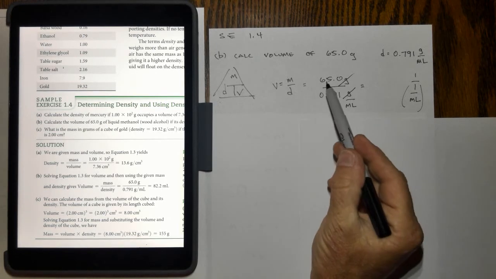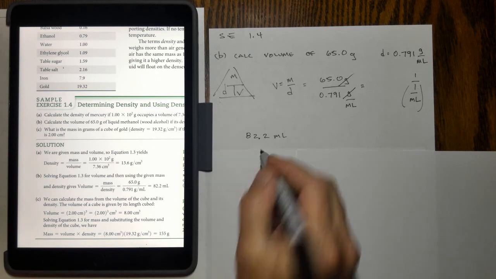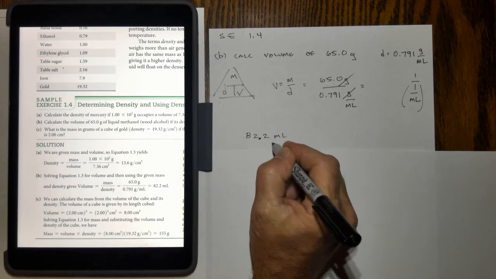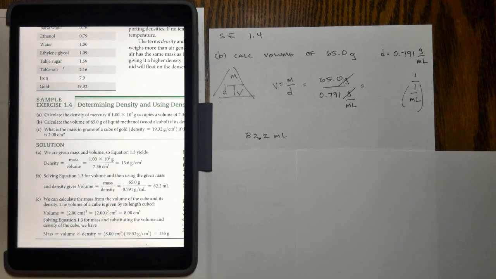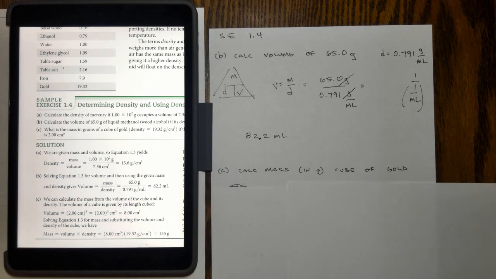Now you can try it in your calculator, 65 divided by 0.791, and you should end up with 82.2 milliliters. We'll talk about where to round that in the next video. For right now, just go ahead and go to 1 decimal place. That's good. Let's do a second example.